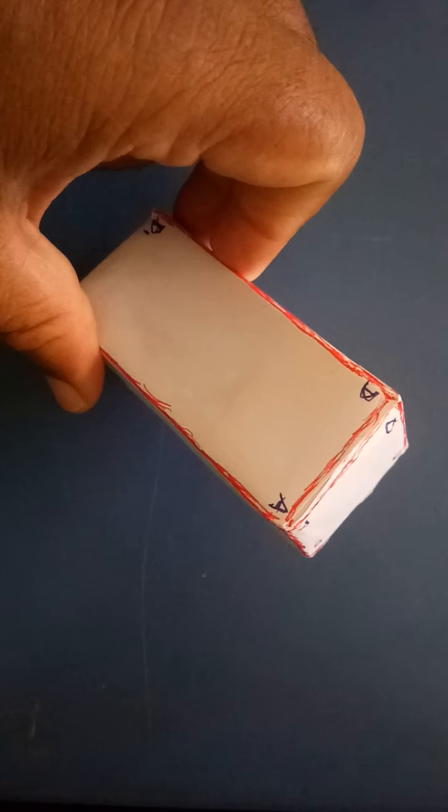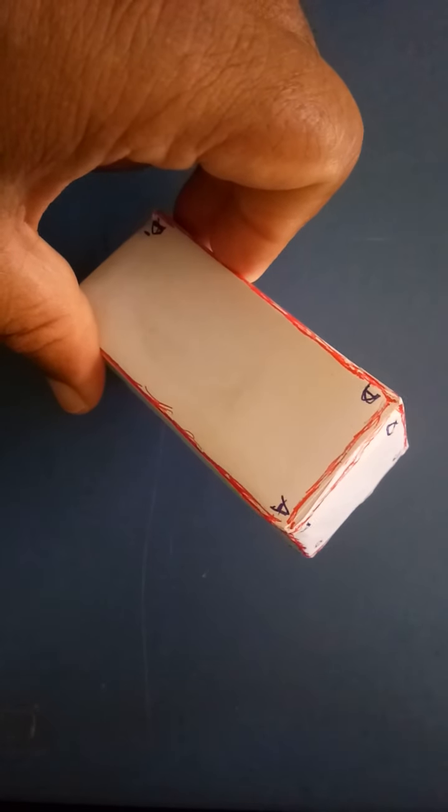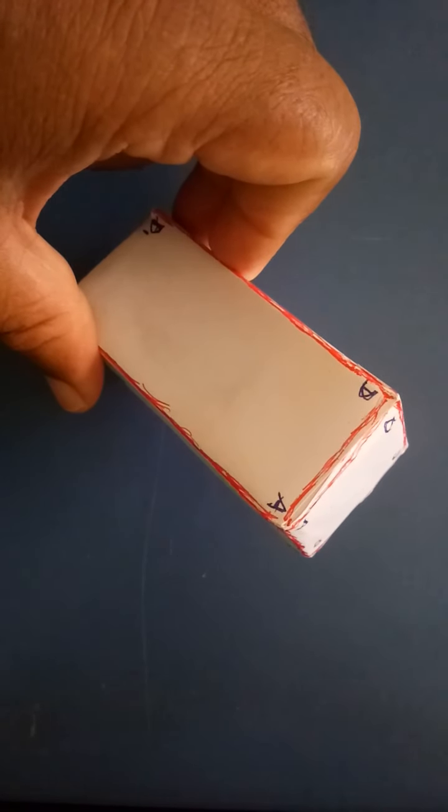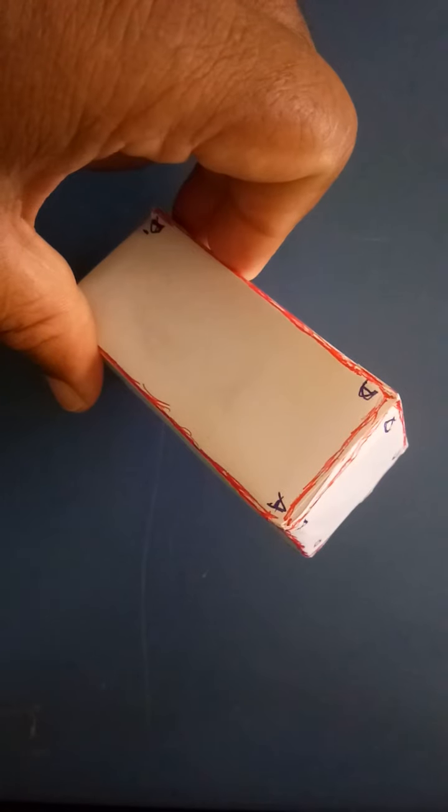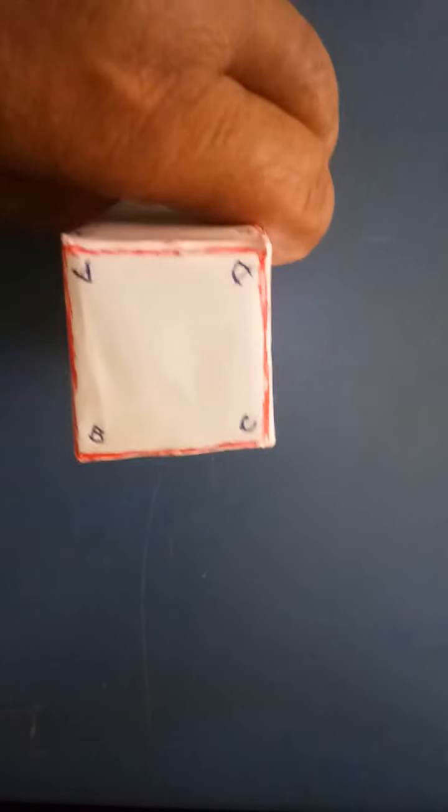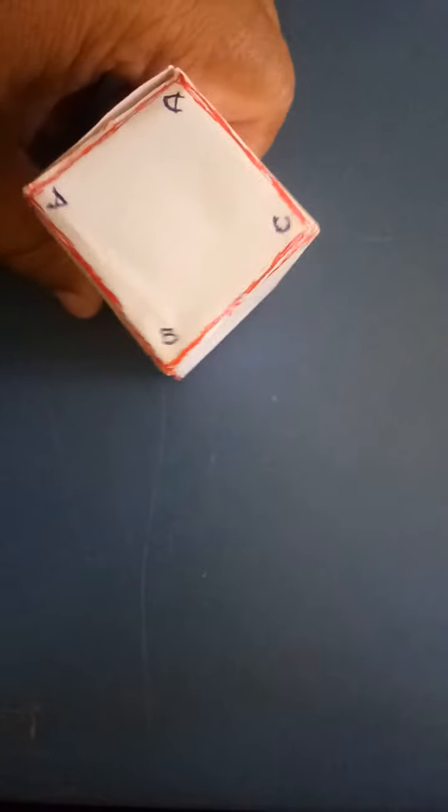So the axis is inclined to VP, or we can say it appears to be inclined to VP. Or we can say the edge on which the prism is resting on HP is now perpendicular to VP. So the axis is inclined to HP like this, and the edge on which it is resting on HP is inclined to VP like this.